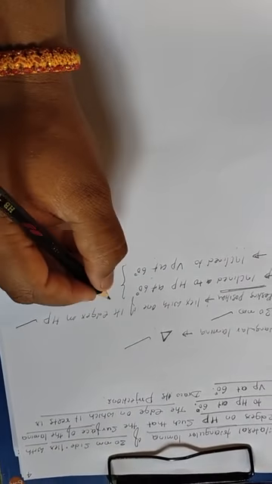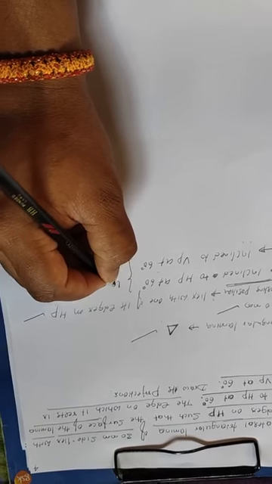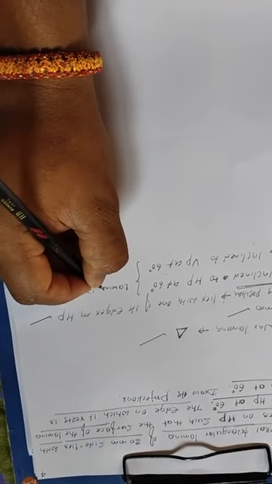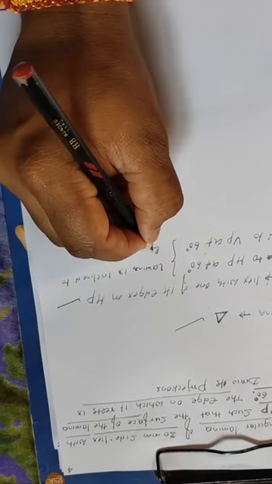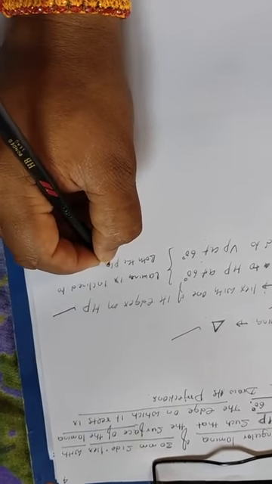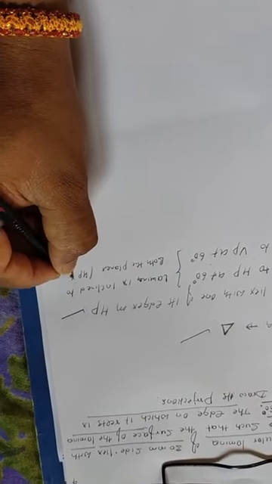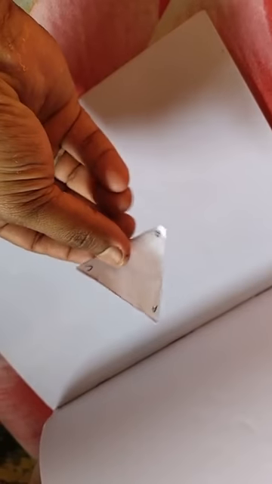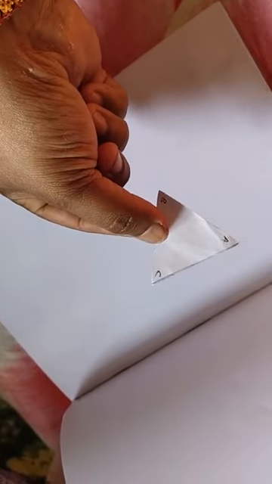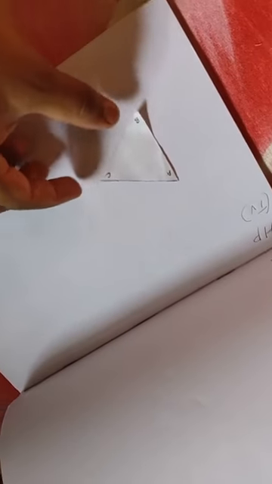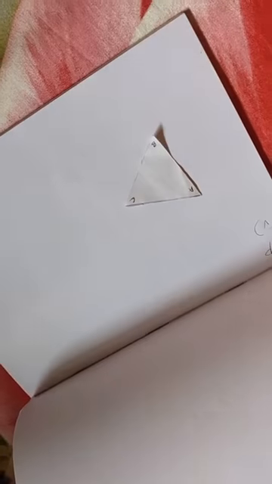That is the third position. What is the third position? The lamina is inclined to both the planes, that is HP and VP. Now this is the given data. Now consider a horizontal plane and vertical plane. This is an equilateral triangular lamina or regular lamina, right? Given is an equilateral triangular lamina of side 30 mm. All sides are equal, so 30 mm.